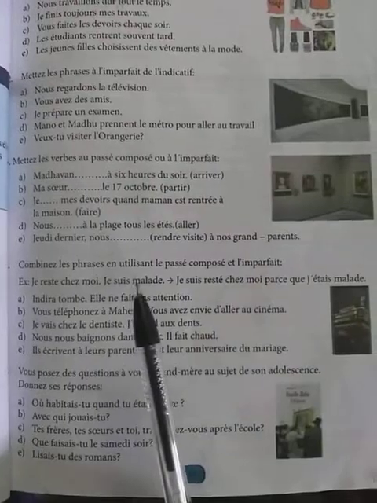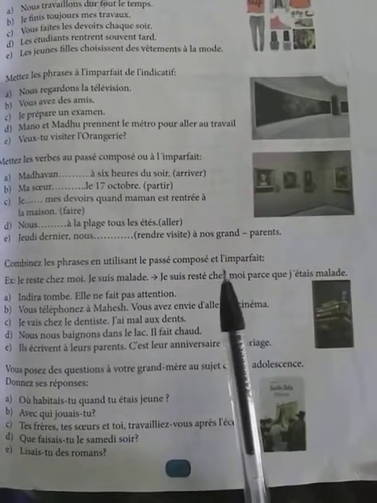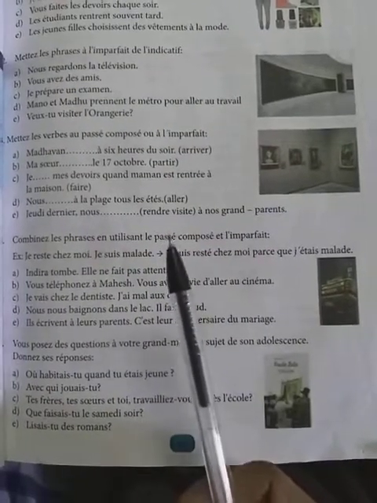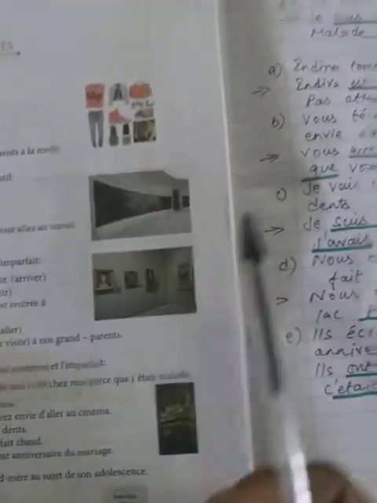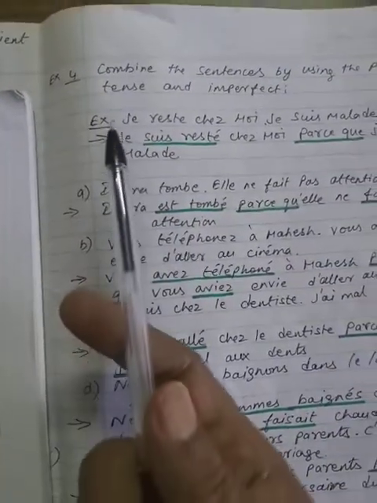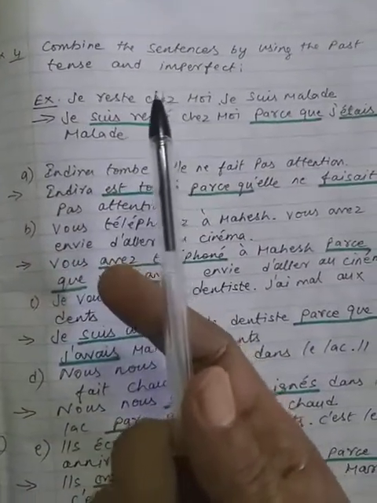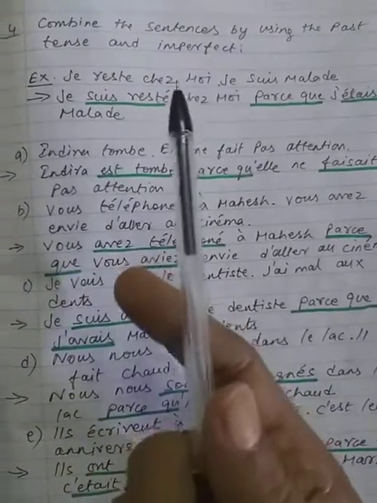Combinez les phrases en utilisant le passé composé, l'imparfait. An example is given. Two sentences are given, and you have to make them into a single sentence by using the passé composé and imparfait. Now we'll see what the question is: combine the sentences by using the past tense and imparfait.